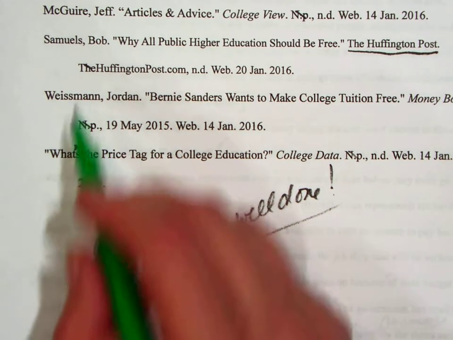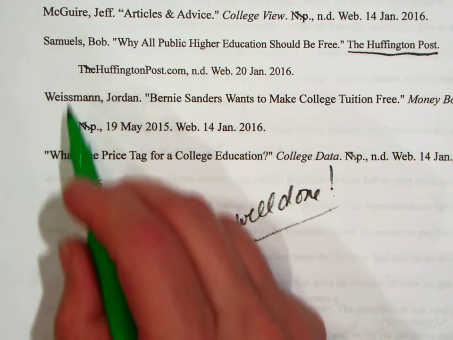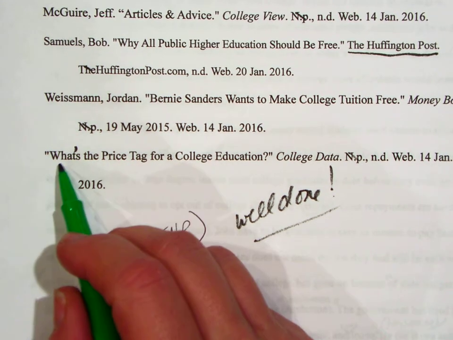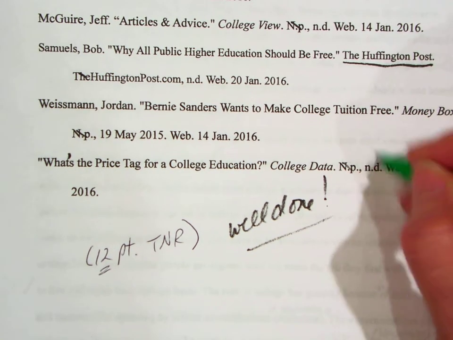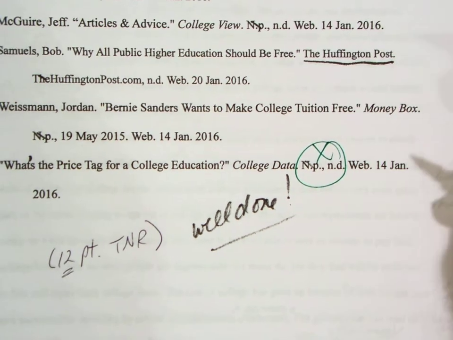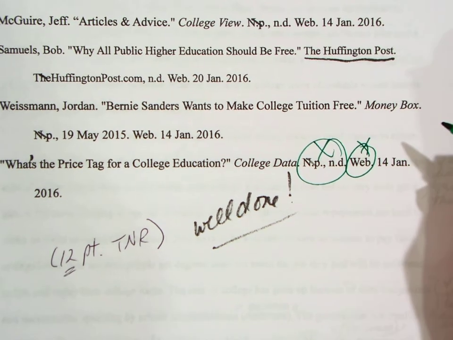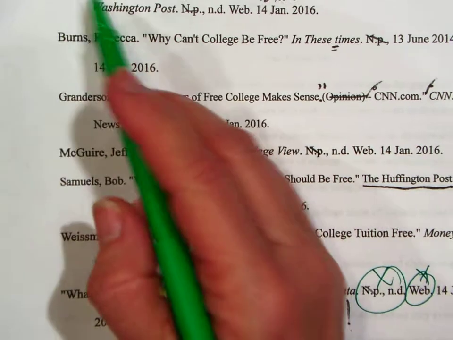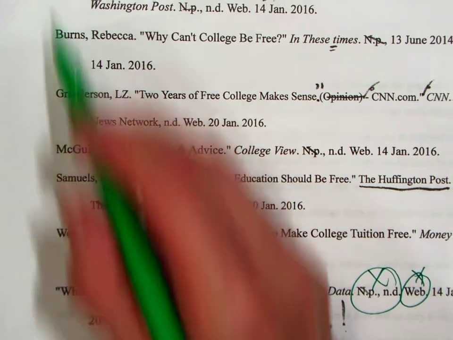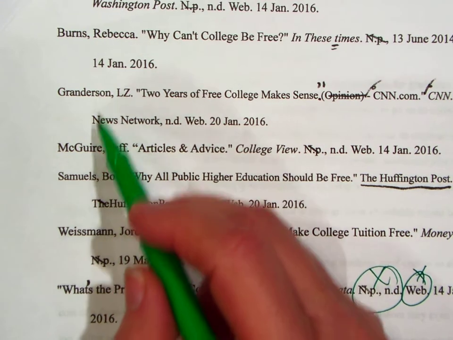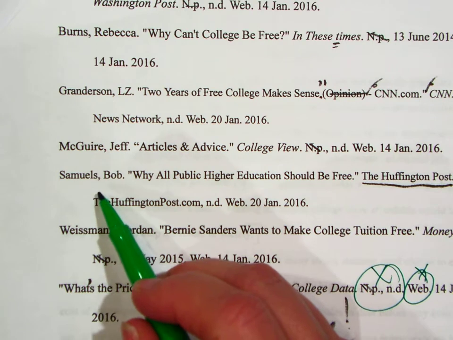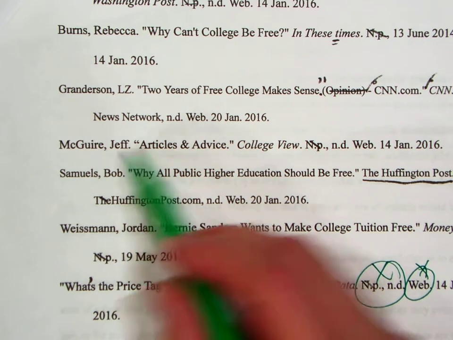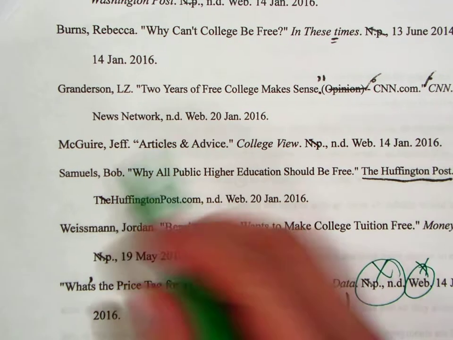What's the price tag for a college education and where it came from? We won't see these anymore. We just don't have that anymore. You don't have to have web or print anymore. That has gone by the wayside. You'll see that she was flush left with the margin here and then indented for each line that needed it. This one didn't, and so this was just a one-line citation, so it didn't need to go to 2, but the others did. That's about it for that one.